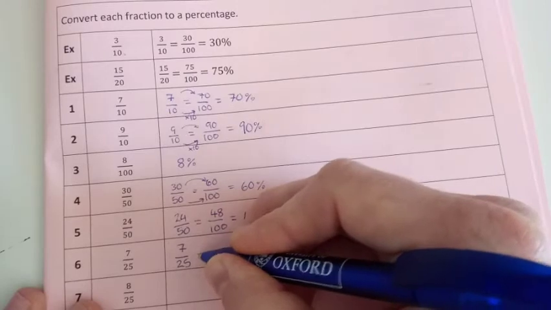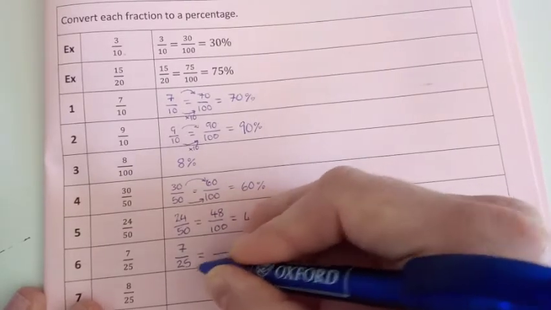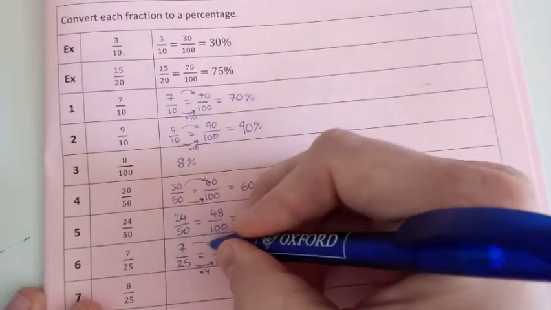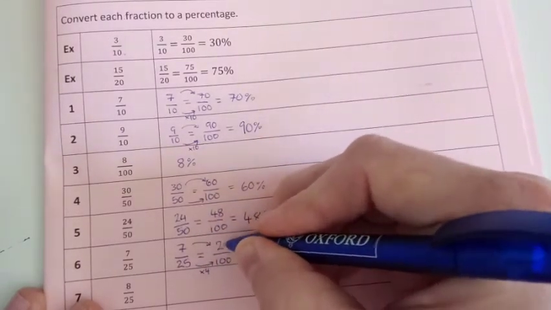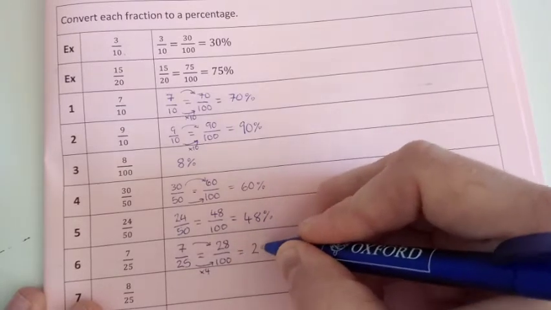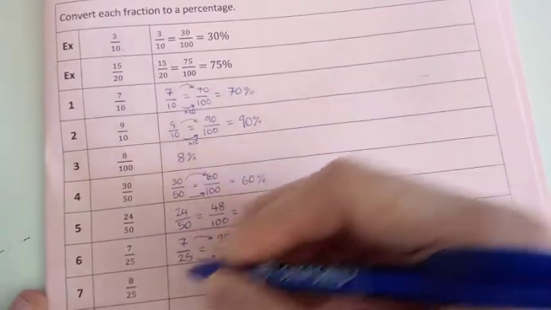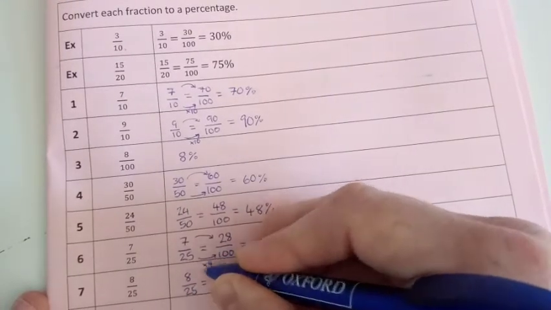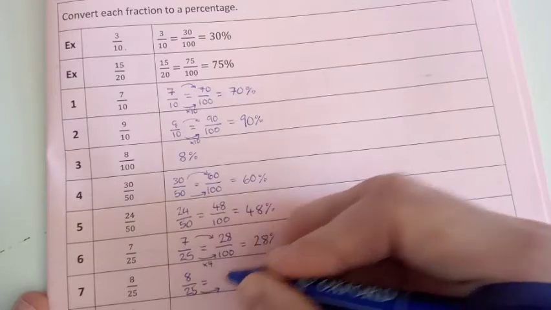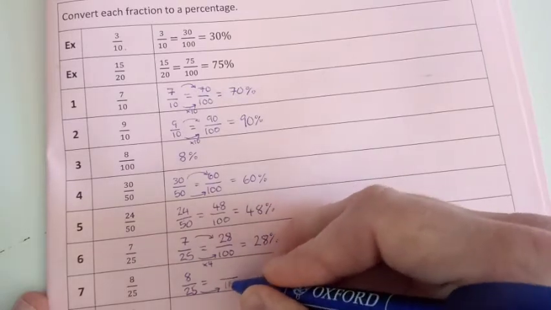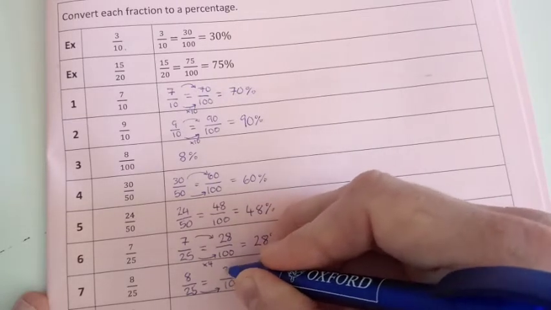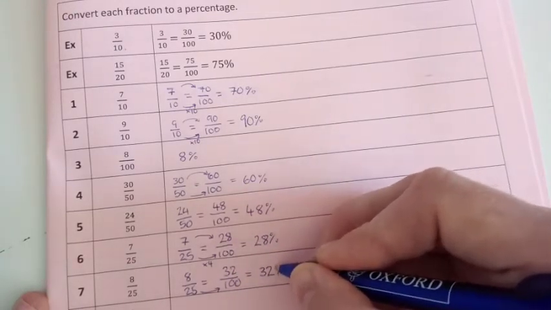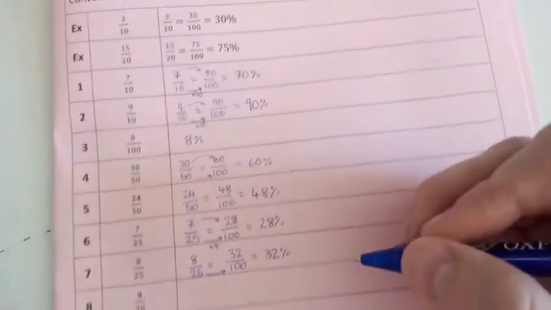7/25, how do we turn 25 into 100? We times by 4, or we double it and double it again. We do the same to the numerator, we're going to get 28, so this is 28%. Anything with the same denominator, we have to multiply by what we did in the other question. So timesing by 4 here, so that gives 100. 8 times 4 is 32. You can see why it's going to be really useful to be good at your times tables to do this. That's with a lot of things in maths.